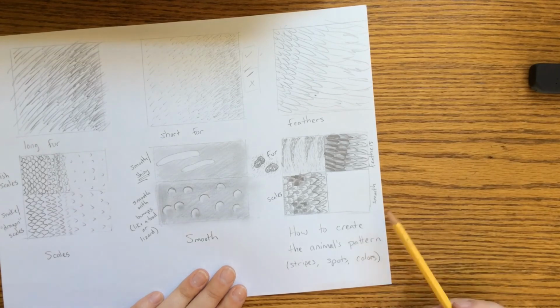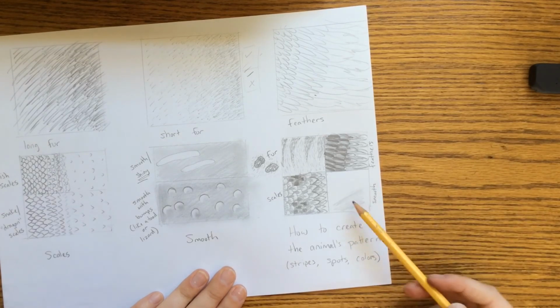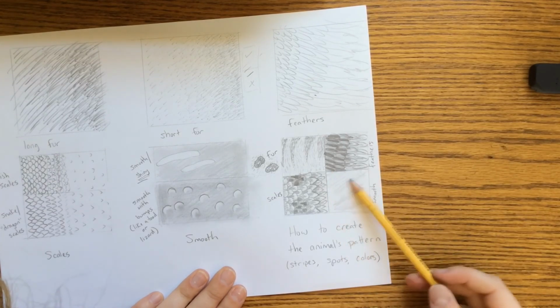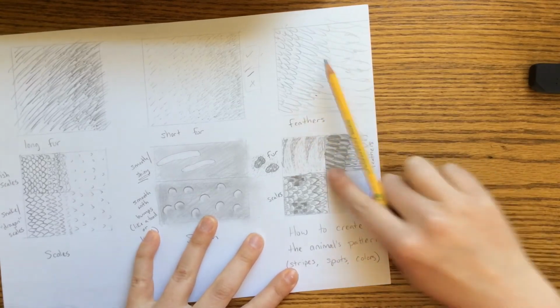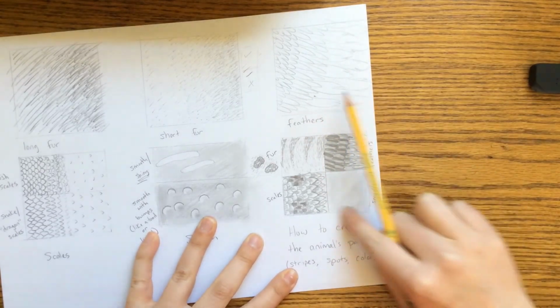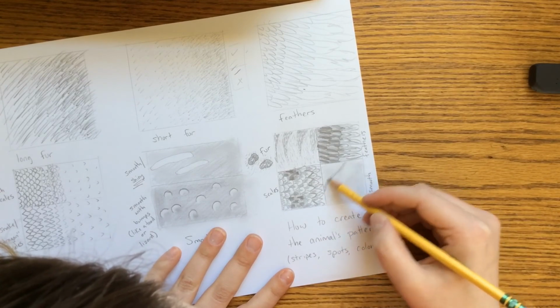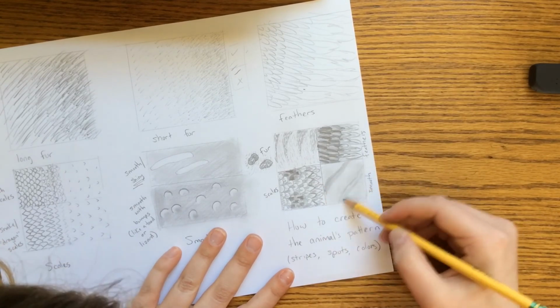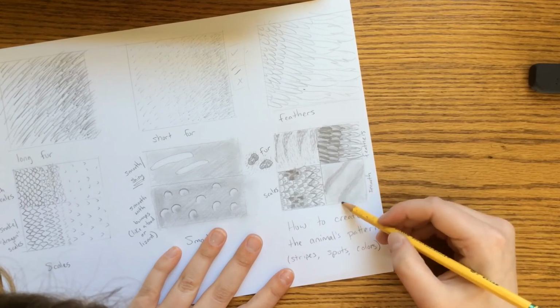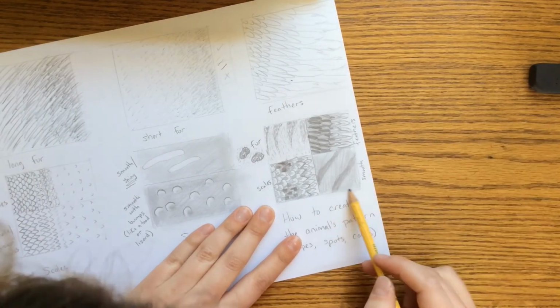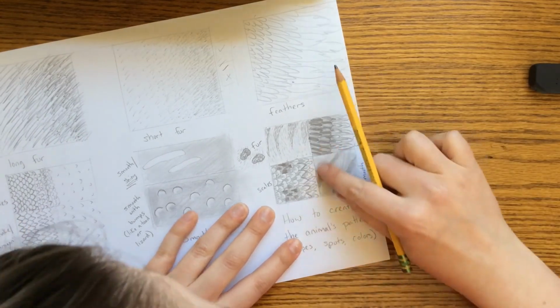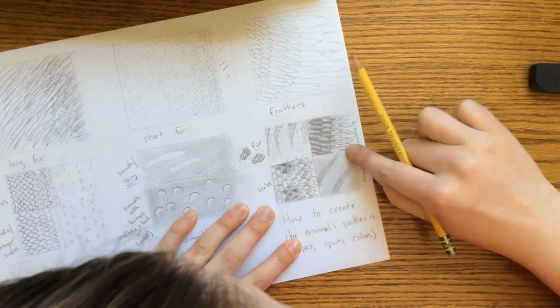Now I saved the easiest for last because when you have a smooth creature, really all you have to do is put the lights and the darks where you need them to be before you add the smooth texture with your eraser. So anywhere where you might have stripes or spots, just add those in and smooth it out, and then you're ready to start to add your shine.